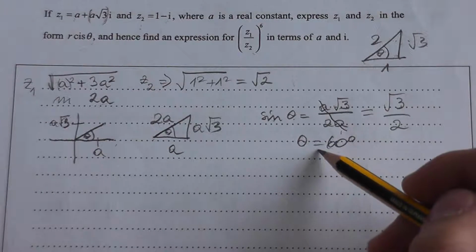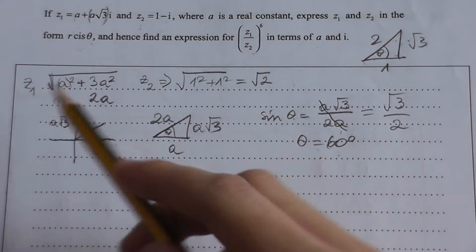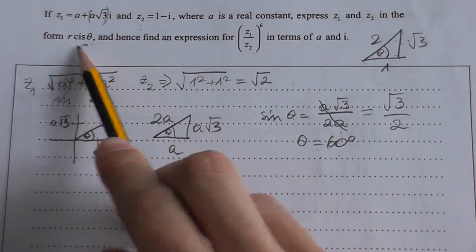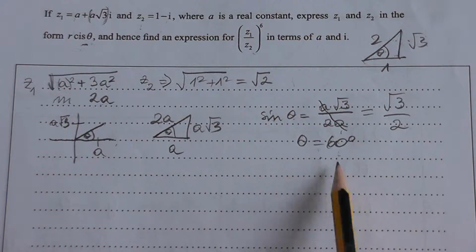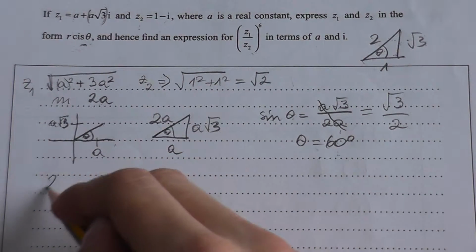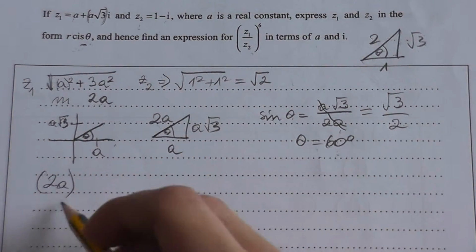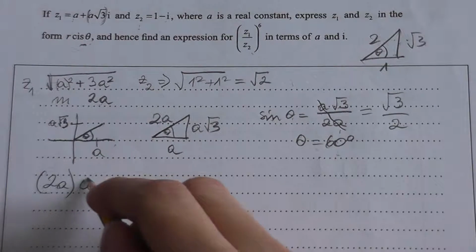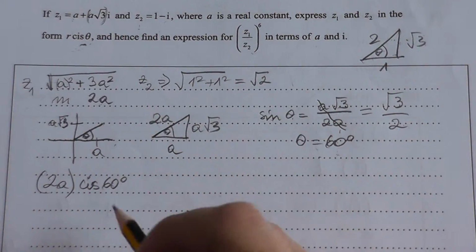So the argument of z1, the angle in the cis, in r cis theta, is 60 degrees. So now we know that z1 actually looks like this. This is our modulus, and then we have cis 60 degrees.